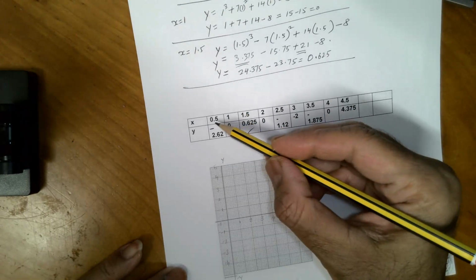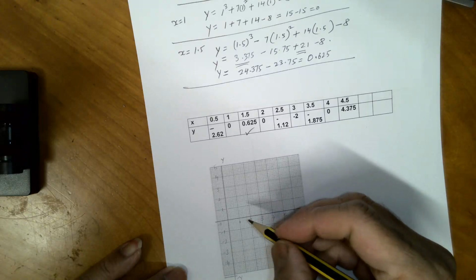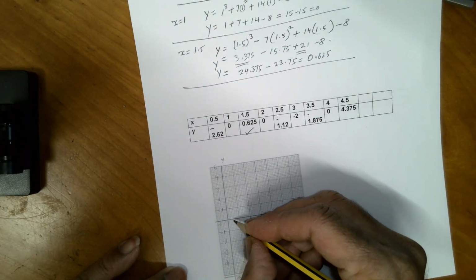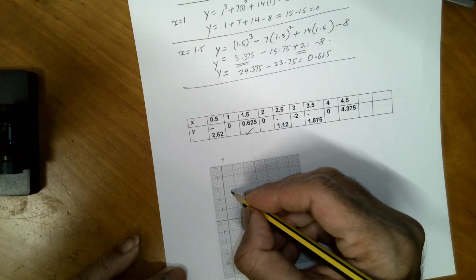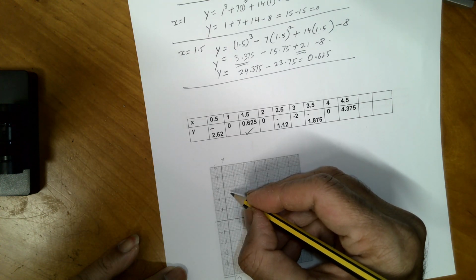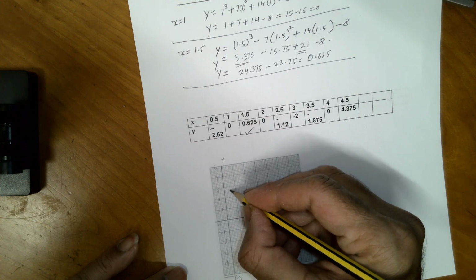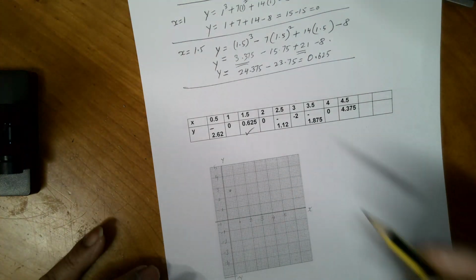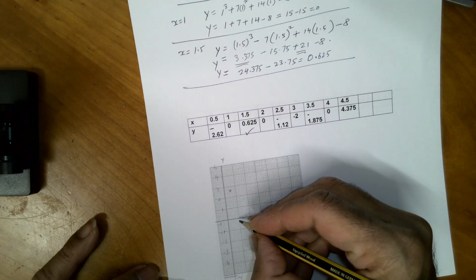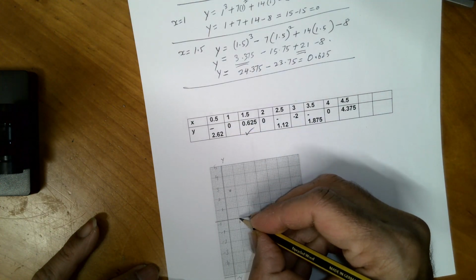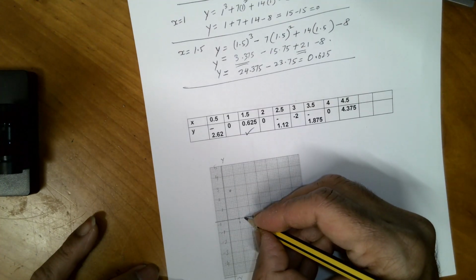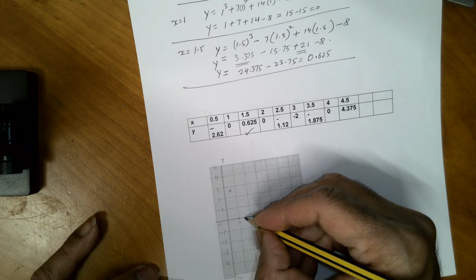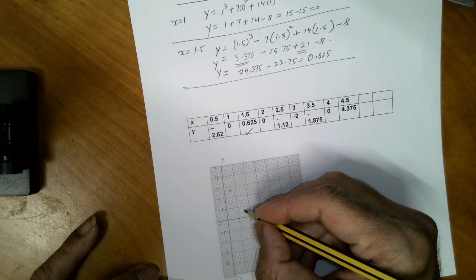Here we have x, so this is x 0.5. We can take this one here, and the y value is 2.62, so it's 1, 2, and that's 3 to 3, so somewhere here, approximately. And when x is 1, y is 0. Then 1.5 is here, and you got 0.625, so that's half, and then just right here.